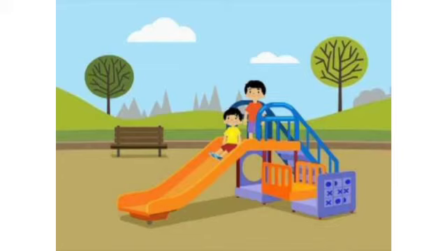Now what is there in this picture? Two children are playing on slide and they are waiting for their turn to play. Is it a safe thing or not? Yes, it is safe to wait for your turn whenever you are playing in a park or in a garden.